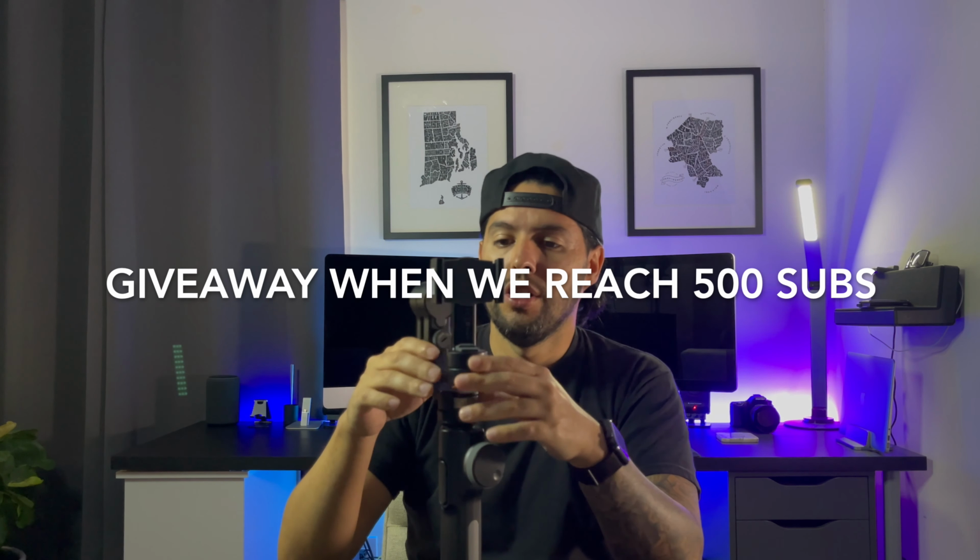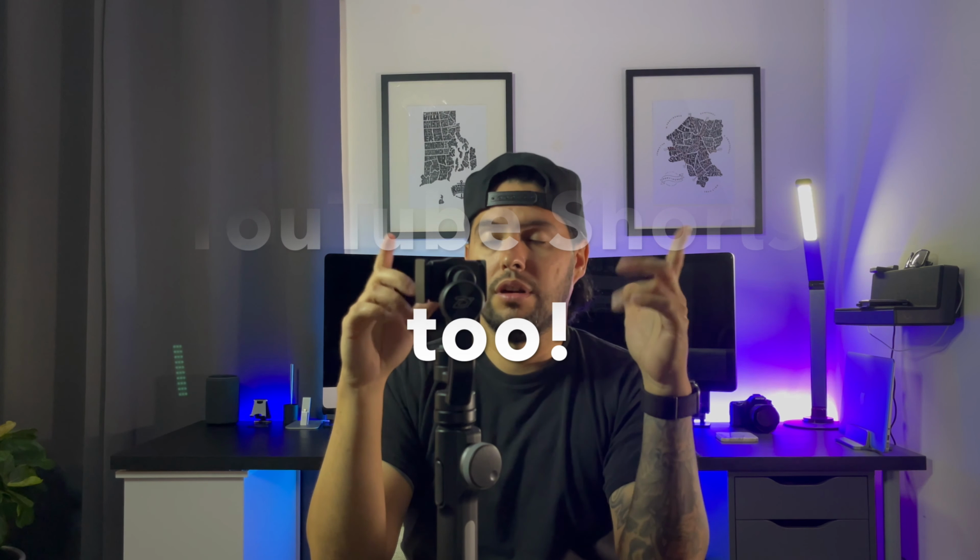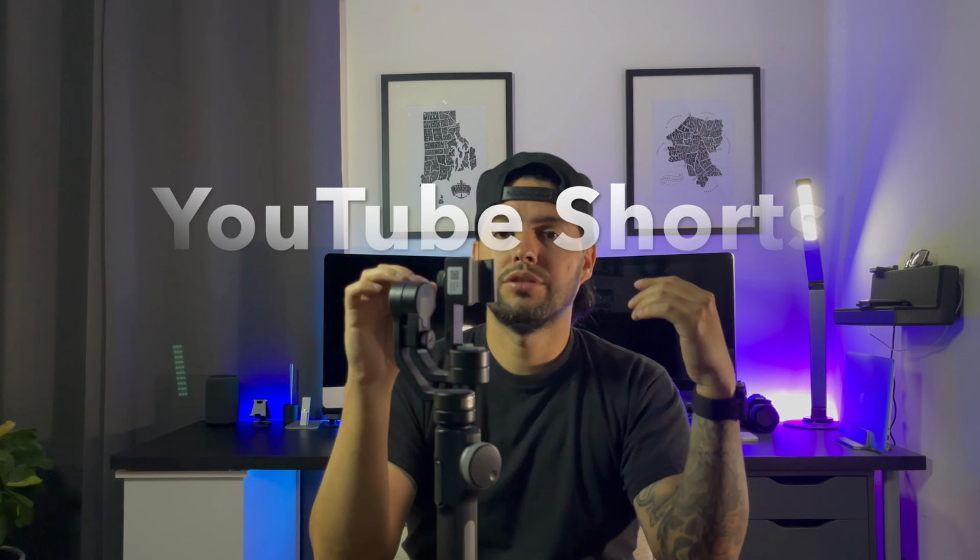When you have your Zhiyun Smooth 4, it comes already in landscape mode, right? So you put your phone in here, and that's how you're going to be shooting in landscape mode. But you can also put this thing into portrait mode for Instagram videos, Instagram stories, TikToks, or whenever you need to make a portrait video. So what you do is back here, there's a little knob, turn it until this thing rotates down. Close it up, tighten it up, and then just like that, you're in portrait mode.